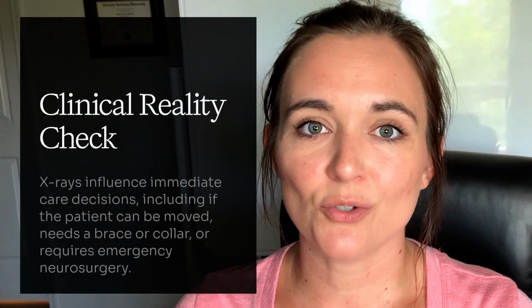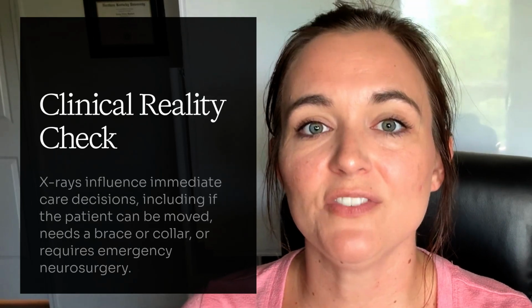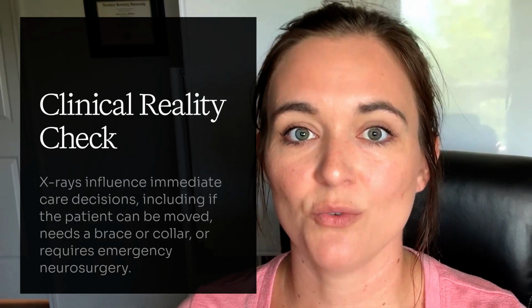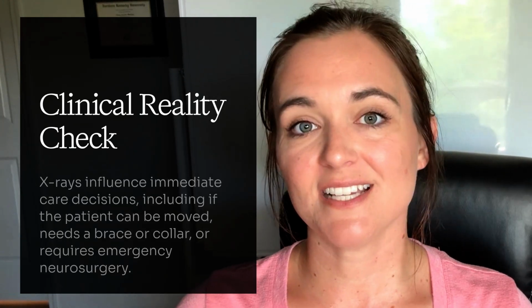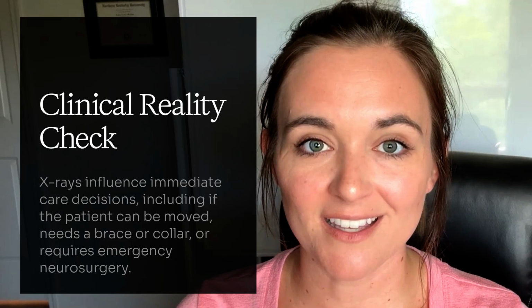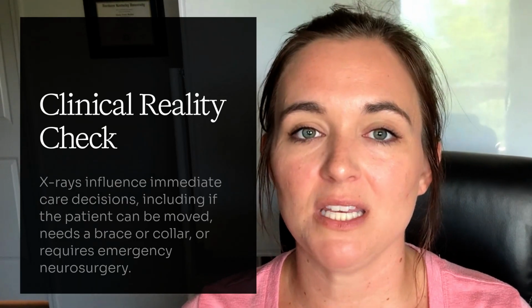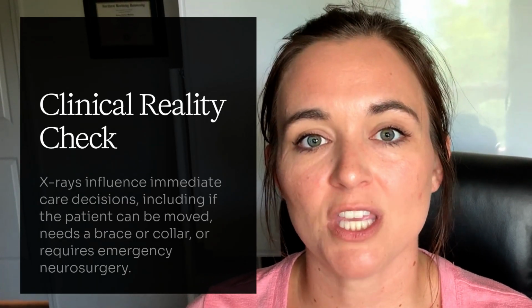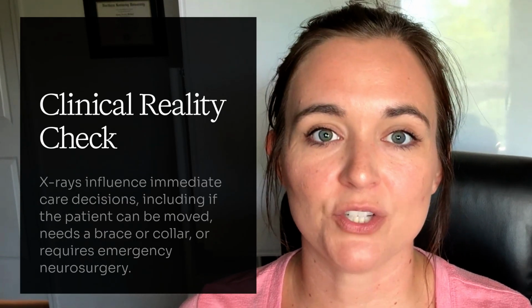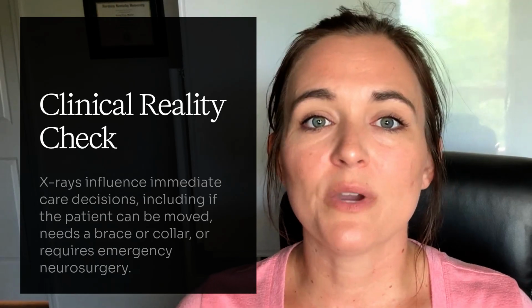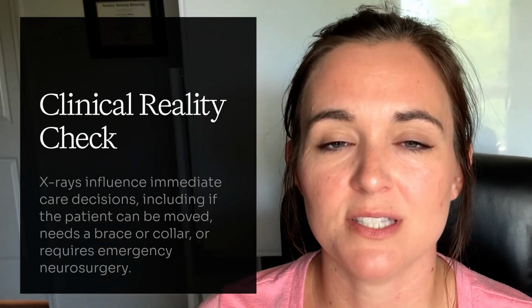And here's a clinical reality check. Even if a CT scan is ordered next, which it often is, these x-rays still matter. Why? Because your x-rays are what we base immediate care on. Whether the patient can be rolled, whether a brace or collar is needed, or whether emergency neurosurgery should be on standby. So don't think your trauma views are just a formality. They often make or break the next decision in care.